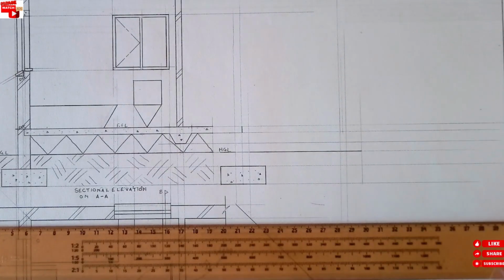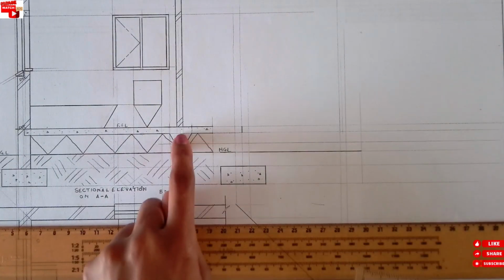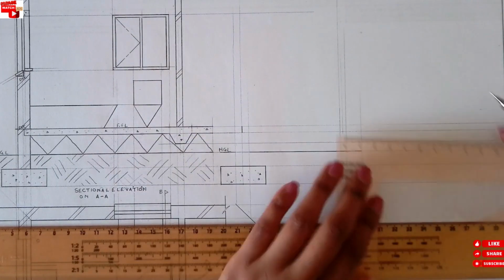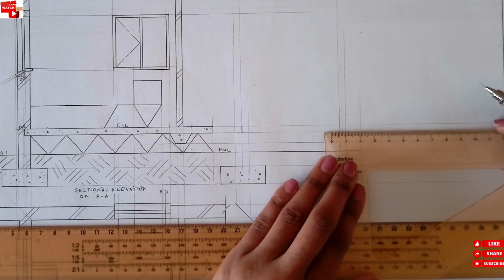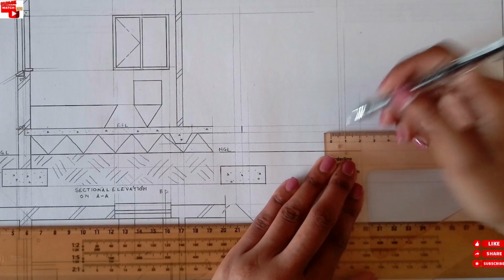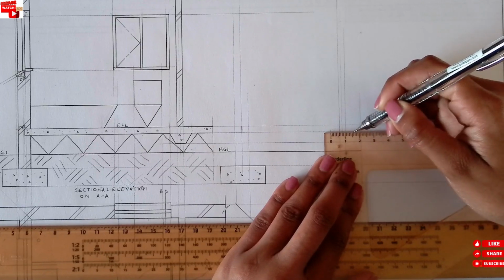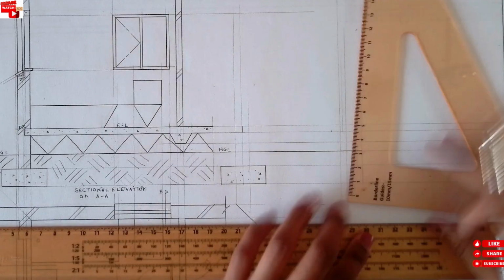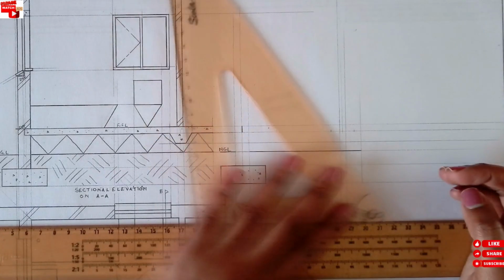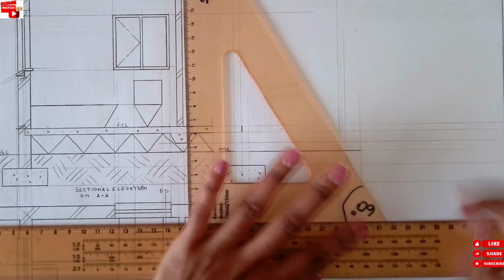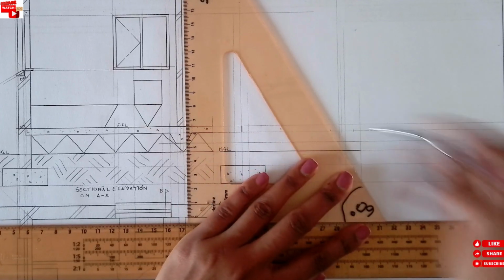Then from there, we have to go out by 8 millimeters. So mark 8 for the 16. Then where I have measured the 16, I'm going to go down by 60 degrees.